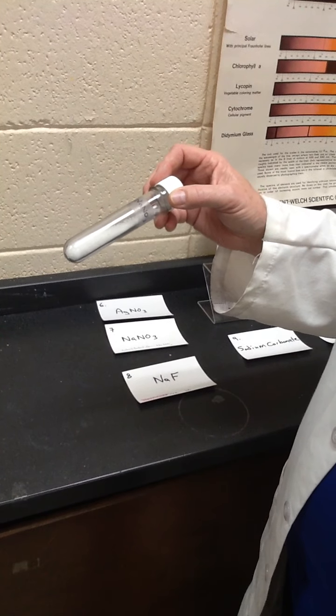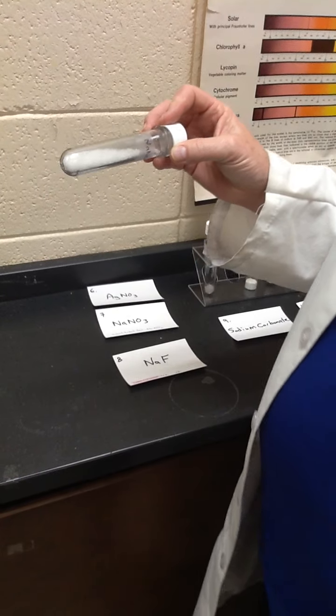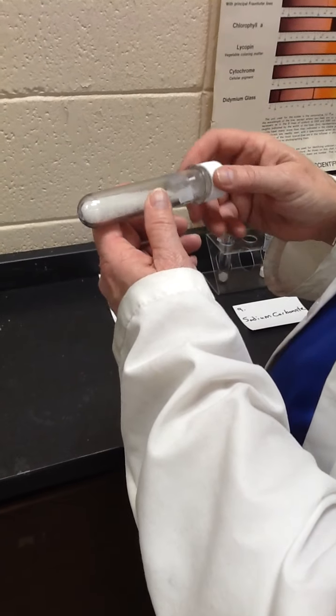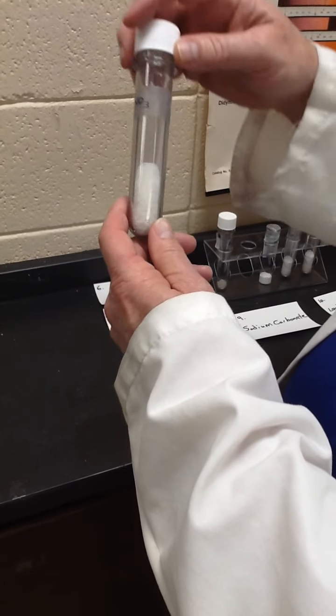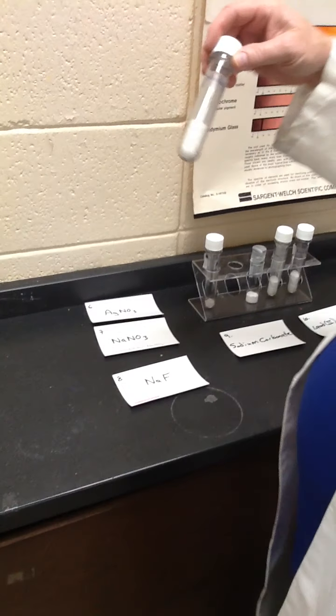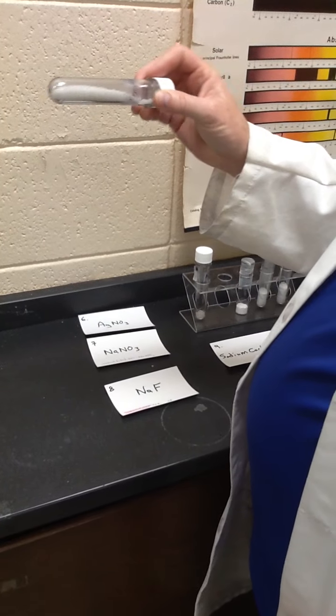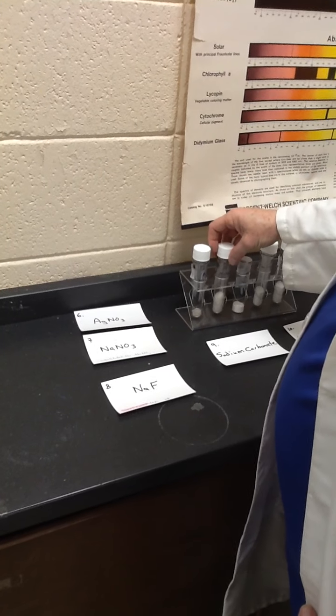The next one on your lab protocol says NaNO2, which I'll go ahead and tell you was sodium nitrite. But I didn't have any NaNO2, so I substituted NaNO3, sodium nitrate. This is a wonderful oxidizer. Can be used as a fertilizer. By itself, it's pretty harmless, but when mixed with something that can burn, it acts as quite an accelerant.